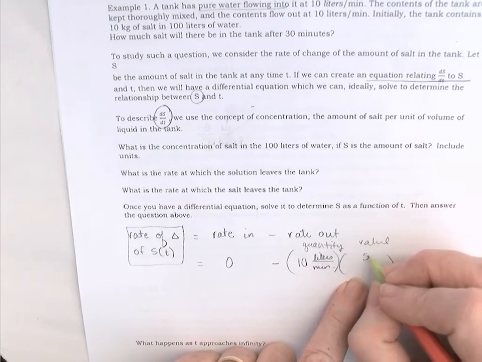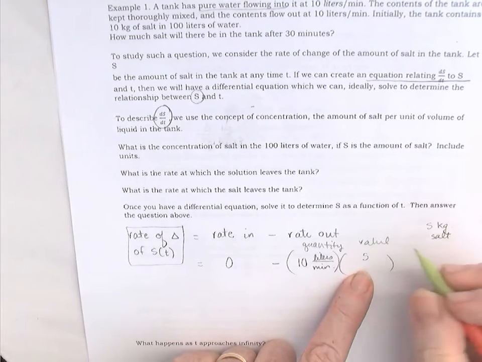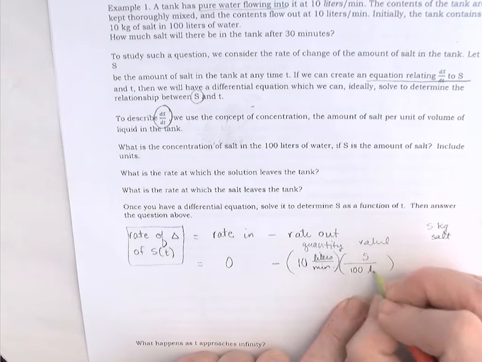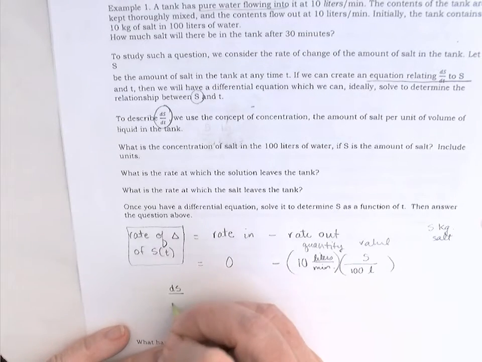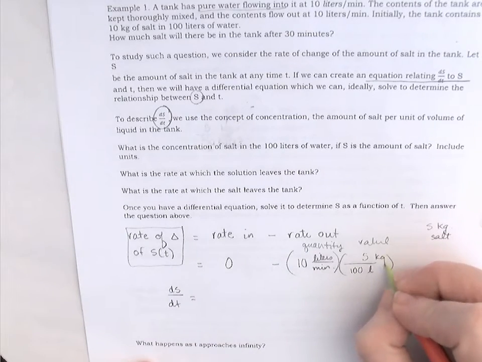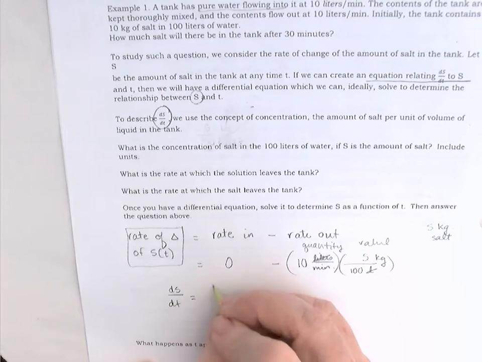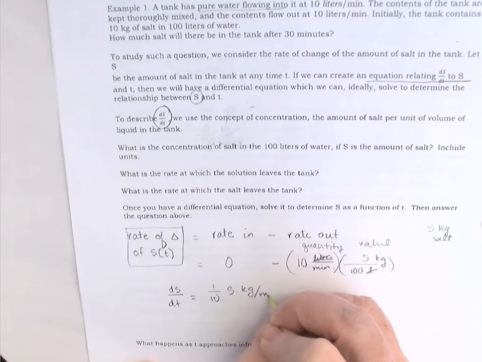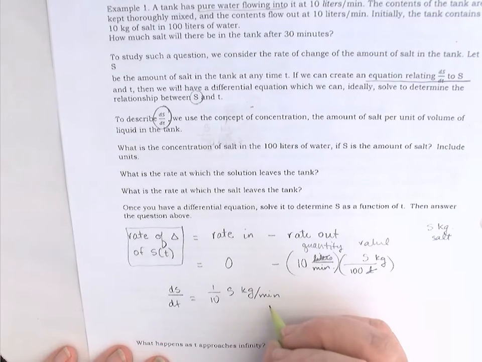So we're just going to say at any point we're going to have S kilograms of salt, but that's going to be diluted in the 100 liters that we have in this tank. So dS/dt is just going to simplify into, well, let's see, and this is kilograms per liter, so liters cancels out. So our rate at which this is leaving is going to be 1/10 S kilograms per minute. We are looking for the rate at which the salt leaves the tank.